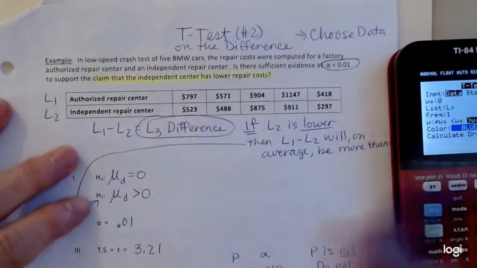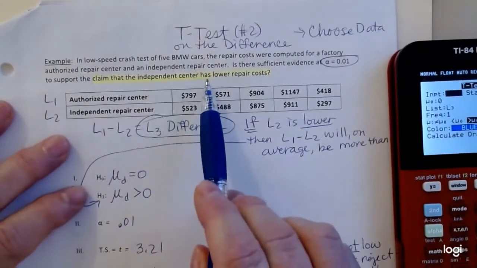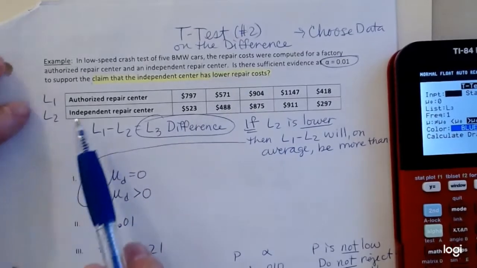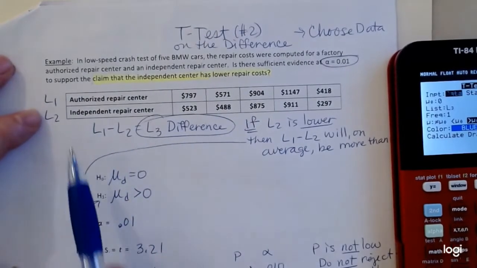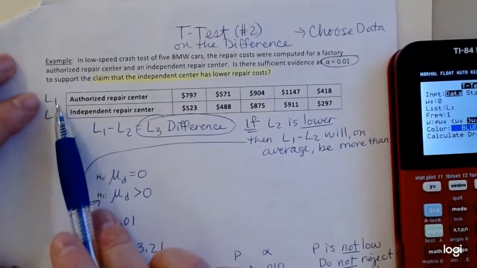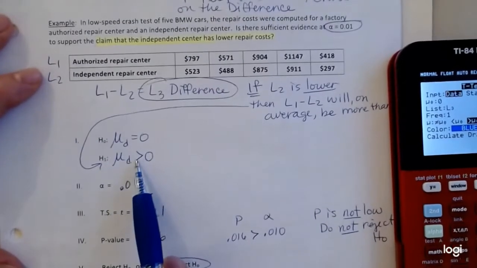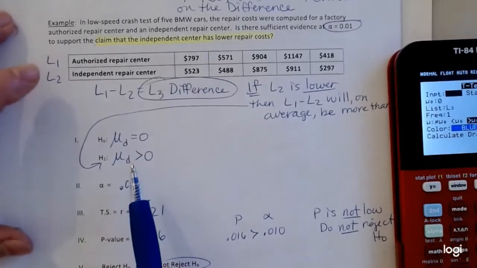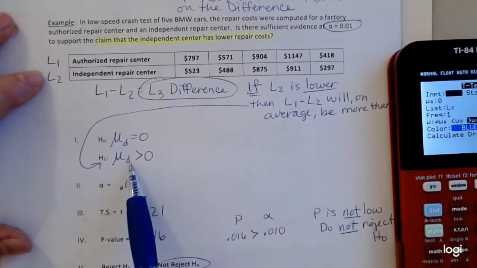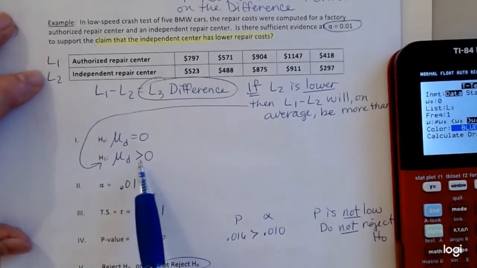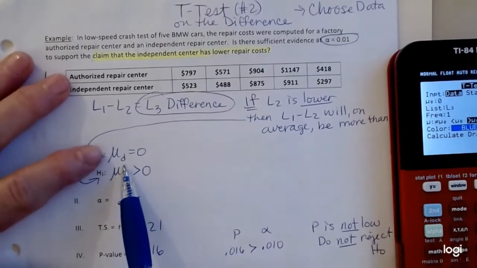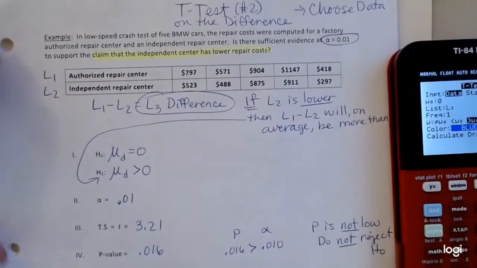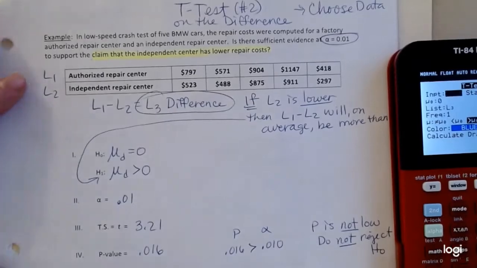Now, we're looking to see if the independent center has lower repair costs. So that's number 2. So remember, if we think L1 is bigger than L2, we choose this. We think that the authorized repair center is more expensive. So the claim is that the mean difference is greater than 0, and the null hypothesis is that the mean difference is 0. There isn't a significant difference in the costs.